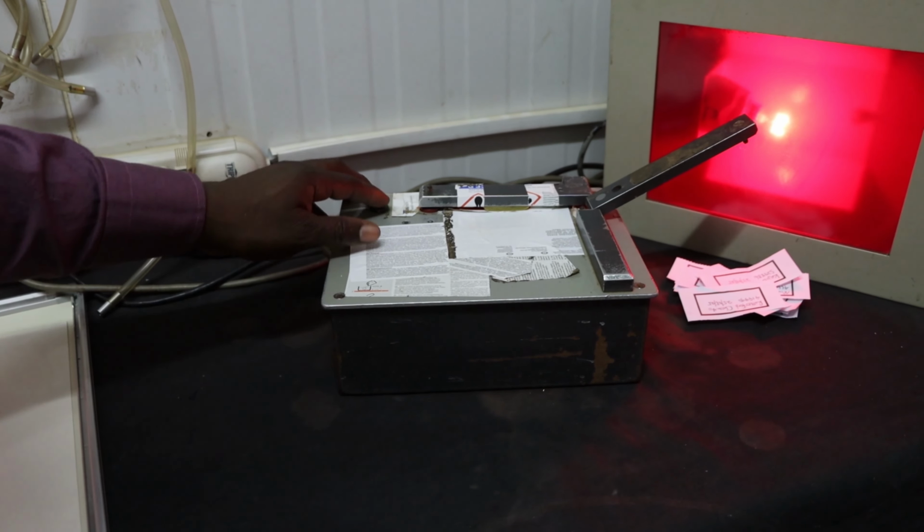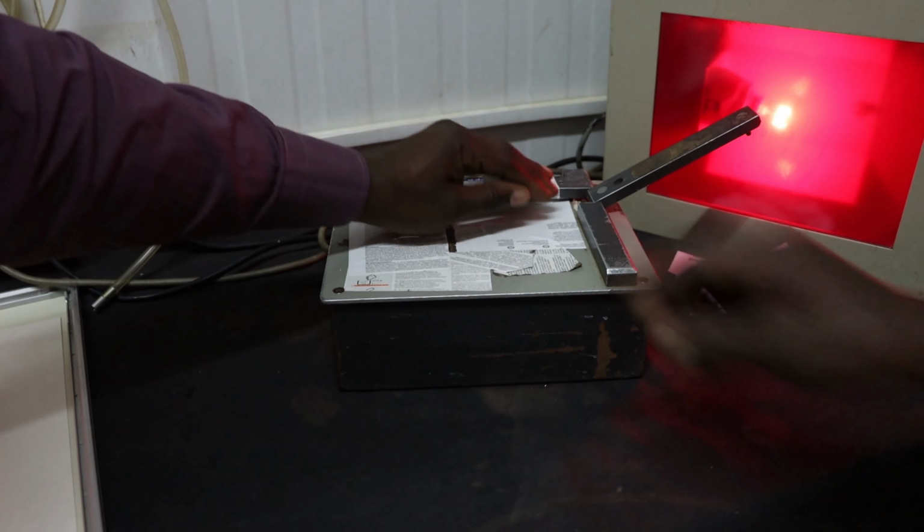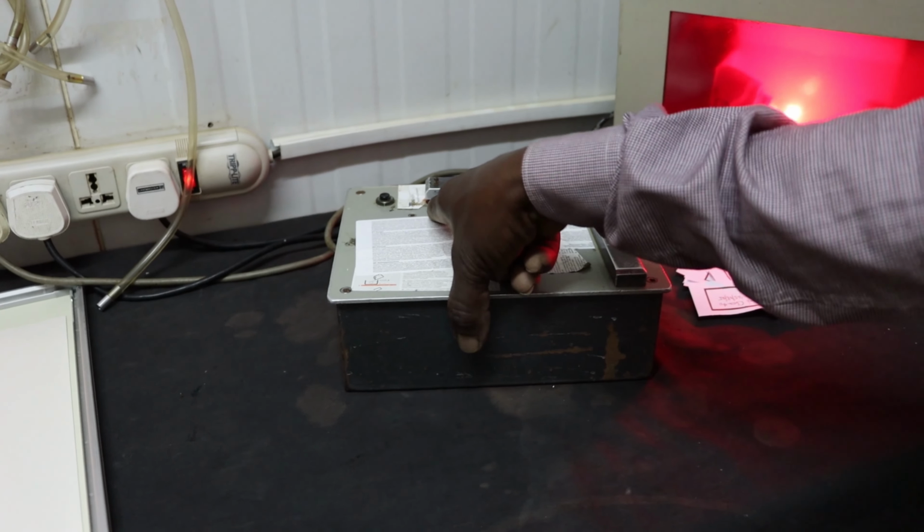So there's a small bulb. When it presses here, it is lighting actually. Let's see. You've seen it? Yeah. So that's the exposure you need. That is what puts up the writings from the paper to the film.